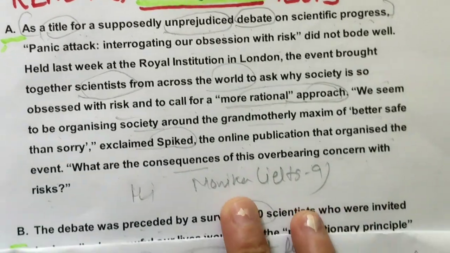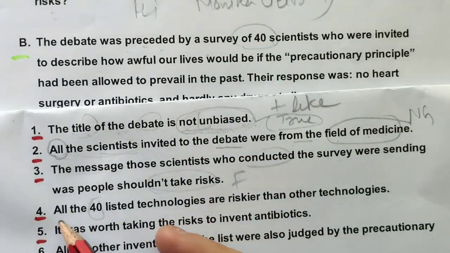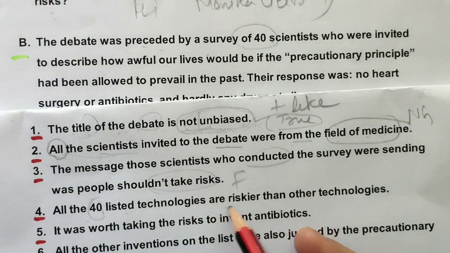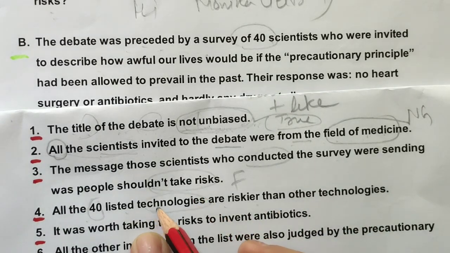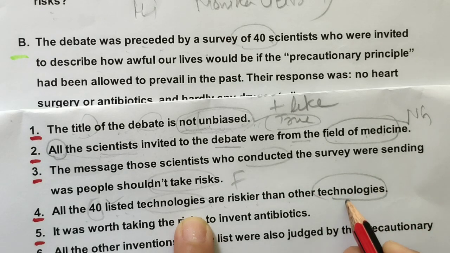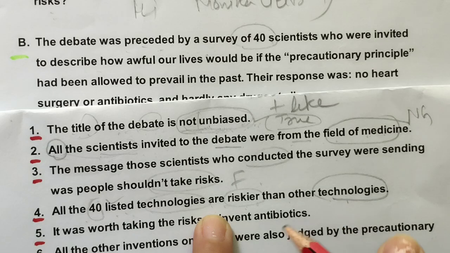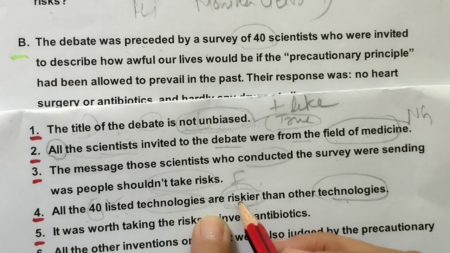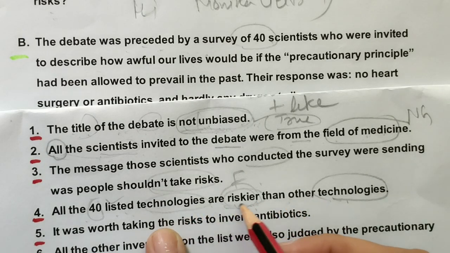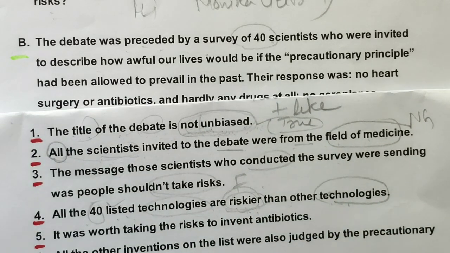Now for the fourth one, 40 is here, as we have already found. All the 40 listed technologies are riskier than other technologies. If they are saying that all 40 listed technologies are riskier than other technologies, then true. If they are saying something different, doing a comparison but with a different word, then false. And if they have not described any comparison between these two things, then not given.